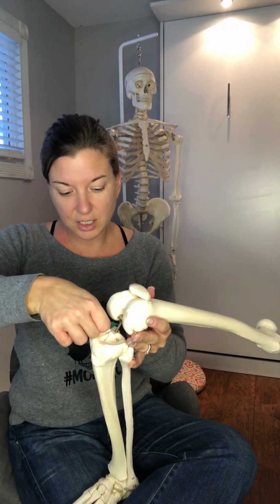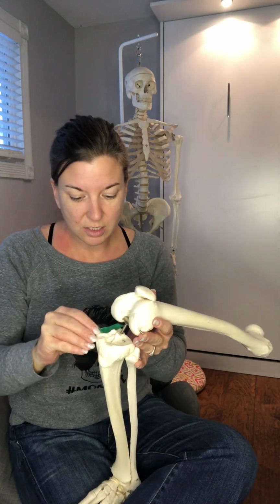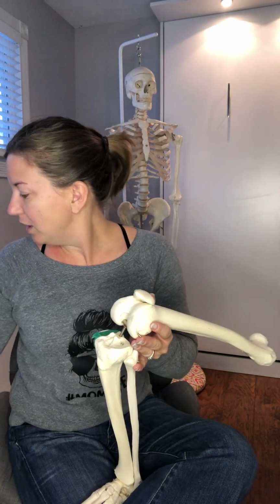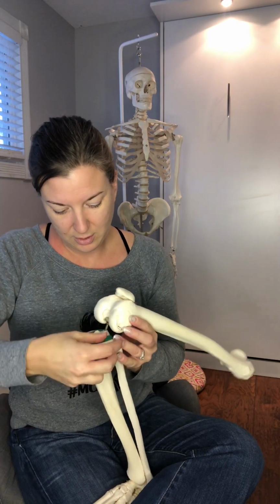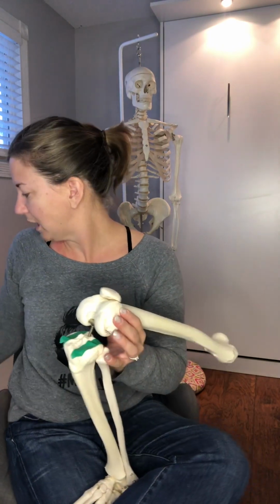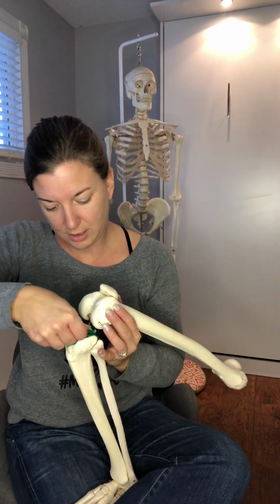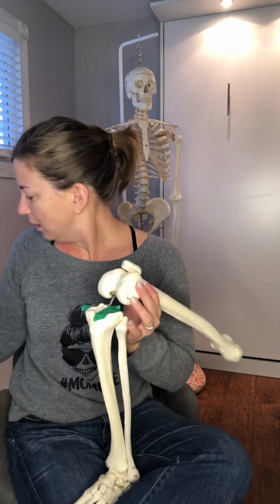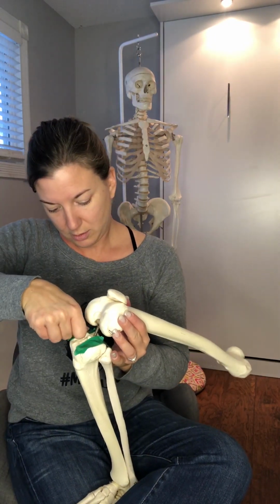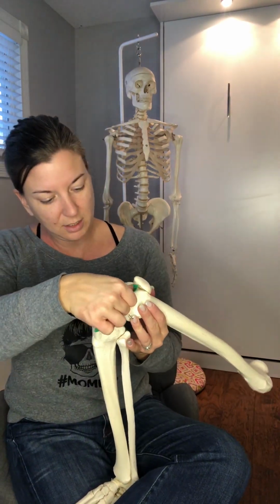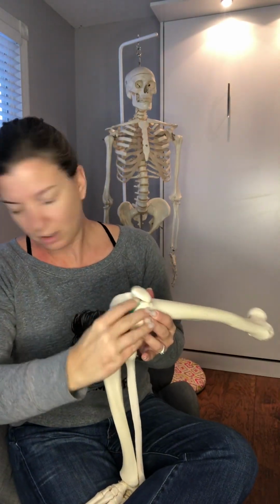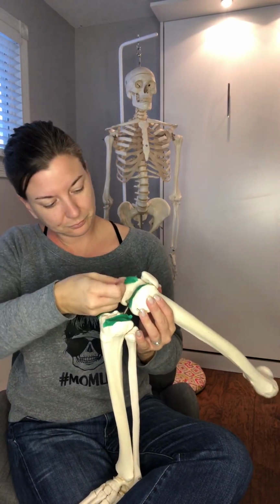And the articular cartilage in the knee is going to cover the articulating surfaces, all right? So I'm just going to kind of give this knee here some pretend articular cartilage, all right? Okay, so this green stuff is going to be our articular cartilage in the knee.